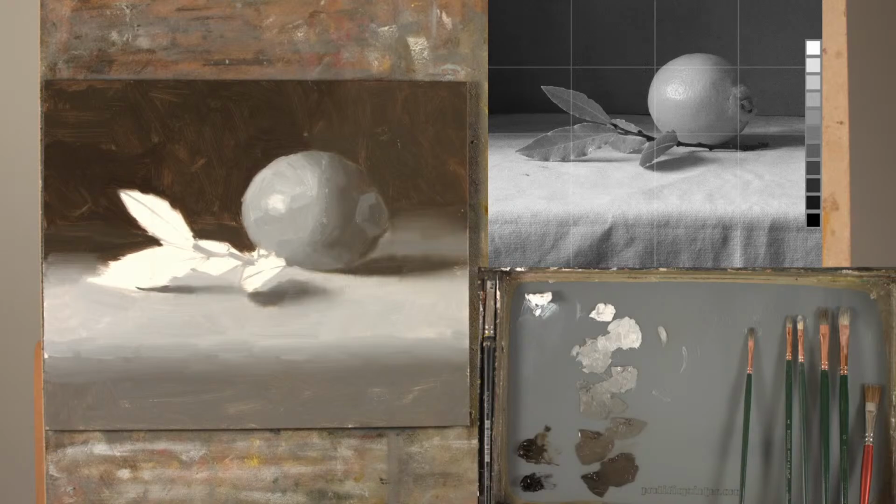If you can get to a point where you can create a value scale like this, but with a very smooth gradation all the way from the light to the shadow, then you know you can handle pretty much any form in paint.